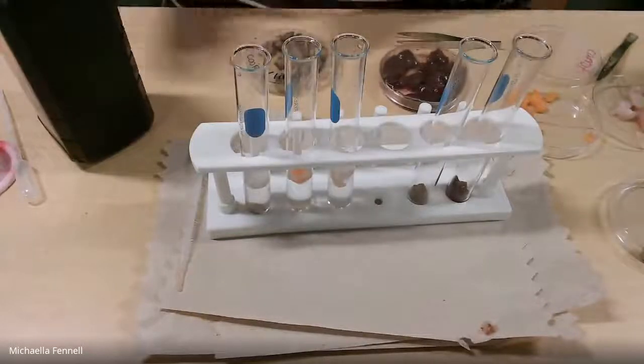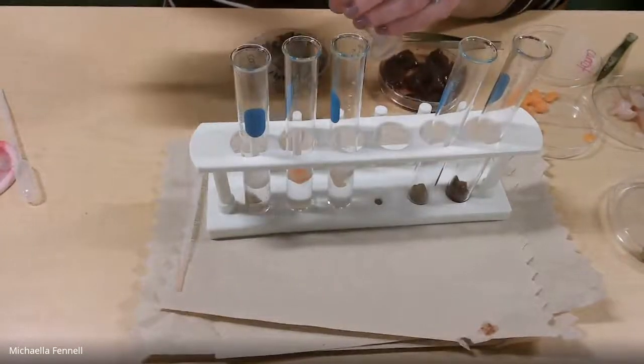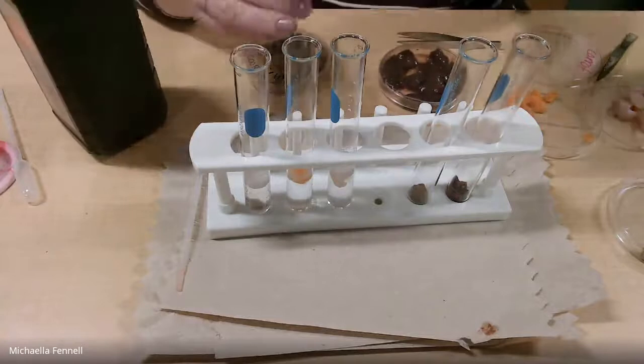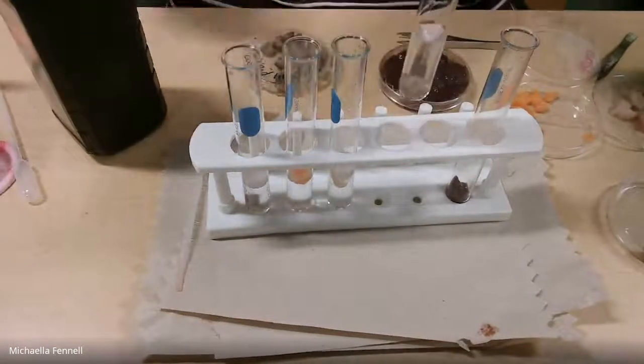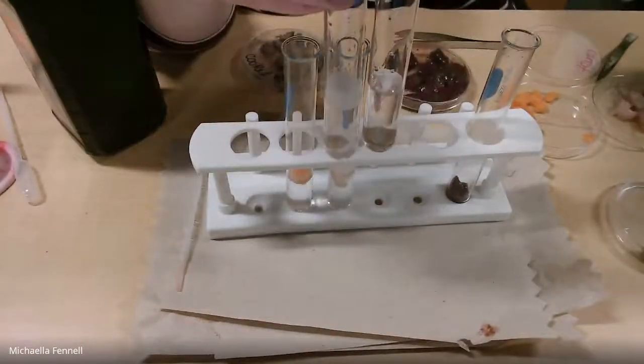Then we have the liver. Let's put the 10 milliliters of hydrogen peroxide on the raw, or excuse me, this is the cooked liver. Cooked liver has not much going on at all. Look at that.